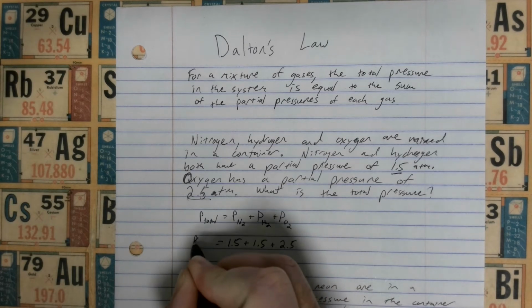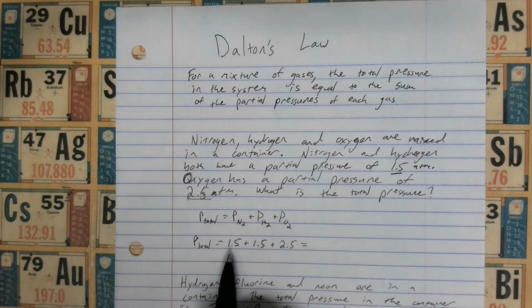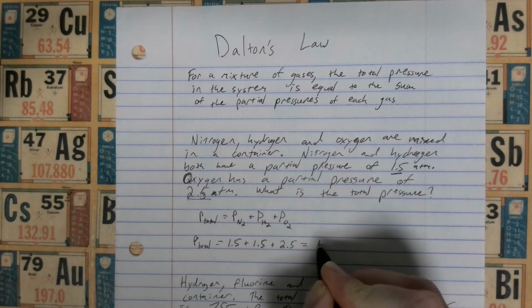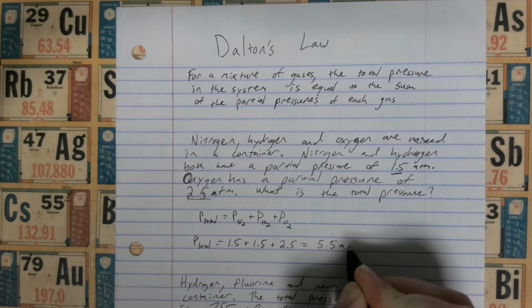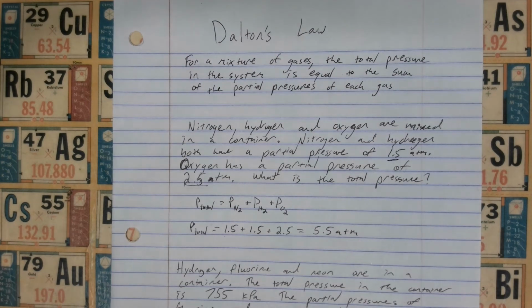So P total is going to equal 1.5 and 1.5 and 2.5. So 1.5 plus 1.5 is 3, plus 2.5, that would be 5.5 atm. So the total pressure is 5.5 atm.